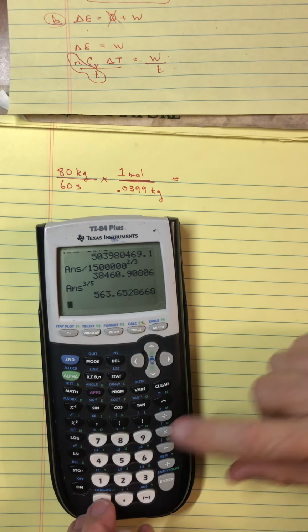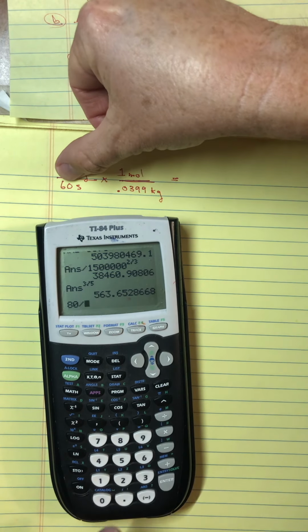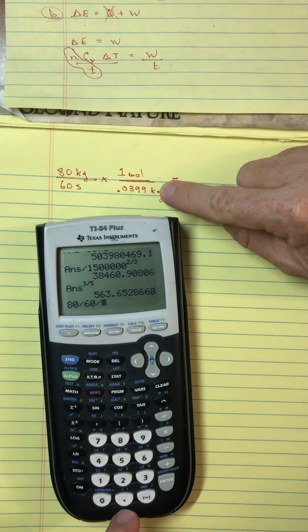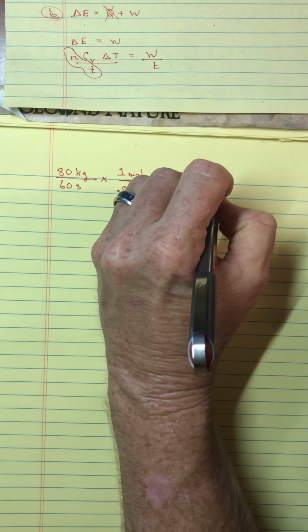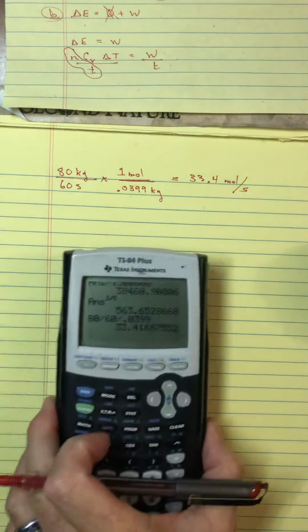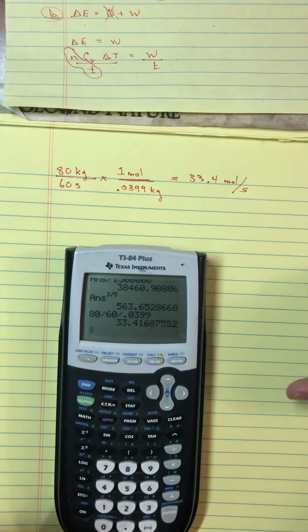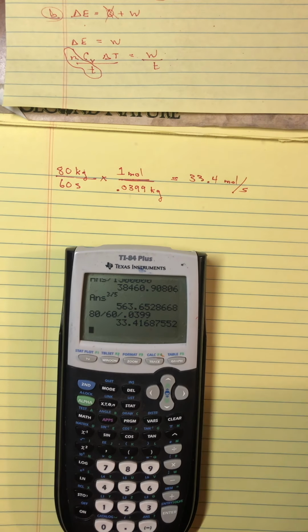Okay, so this across the top is 80. Then across the bottom is dividing by 60 and also dividing by 0.0399. And it looks like we're looking at 33.4 moles per second. That is going through this, probably a pretty large turbine engine here. Or, yeah, functioning pretty high. Okay.